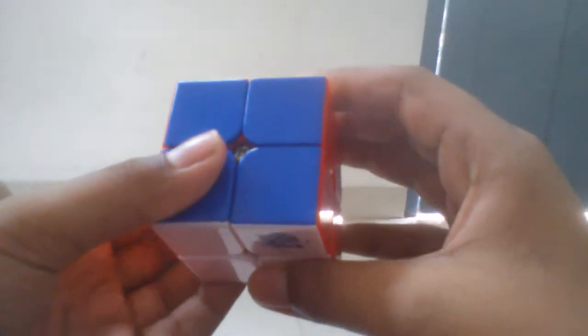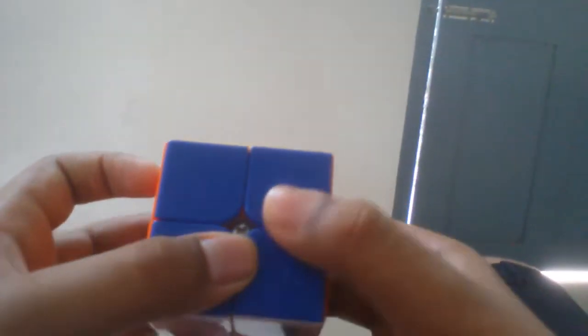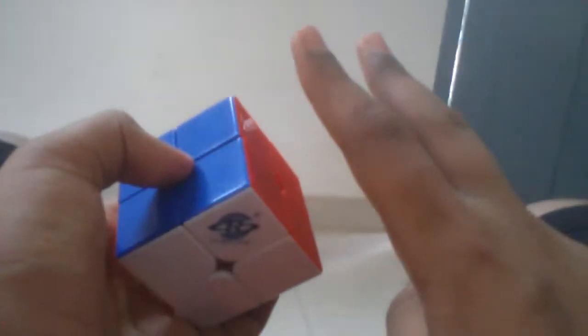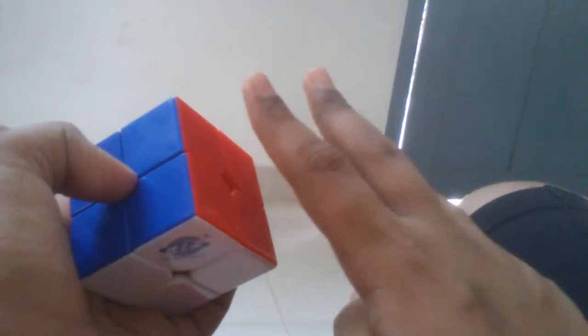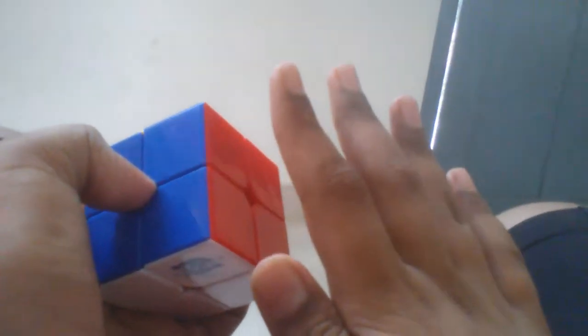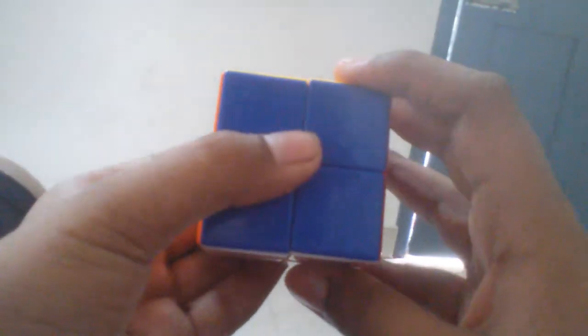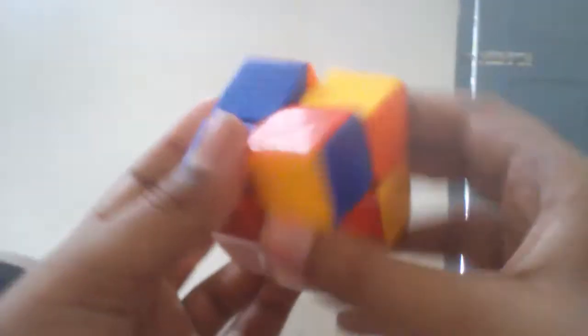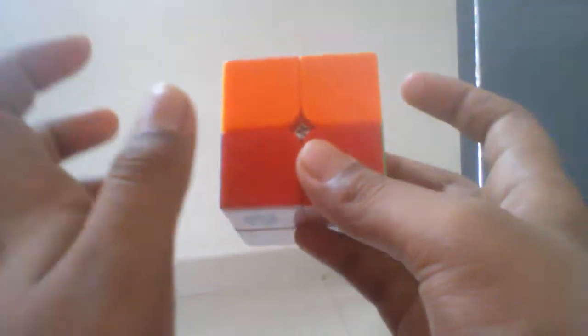And I think there's one more case you might get, or not. First case is Sun, second case is anti-Sun, third case is PI, fourth case is H, fifth case is U, and sixth case is T. So I forgot H. This is H, where you have two pieces in front and two pieces on back, or you can say two headlights on the front and two headlights on the back.